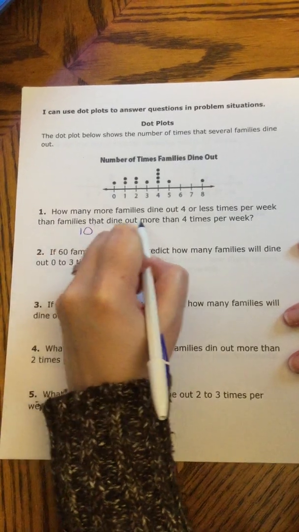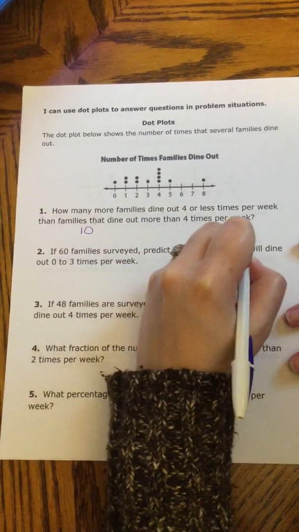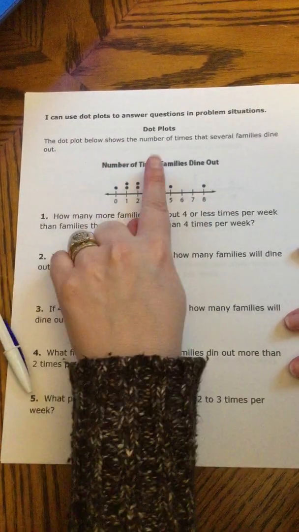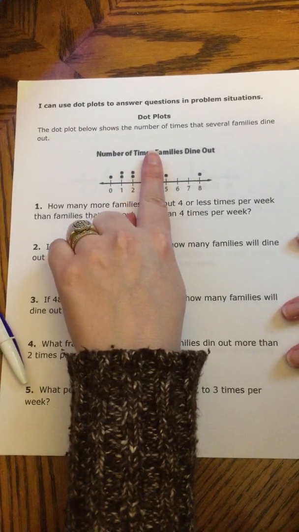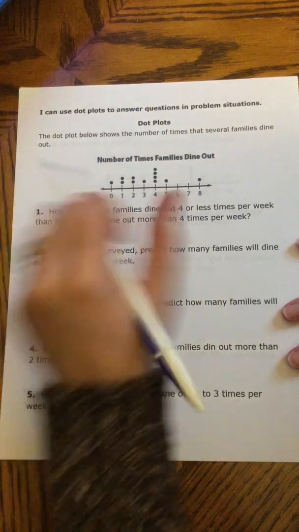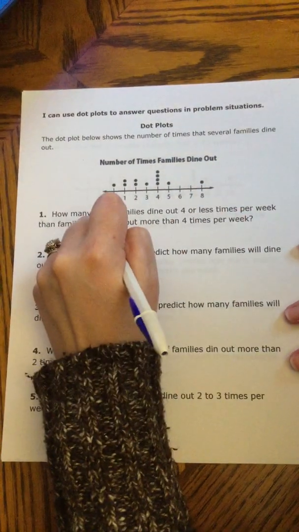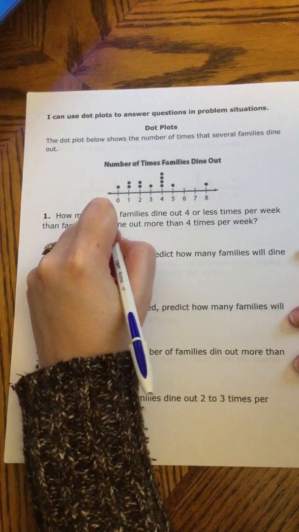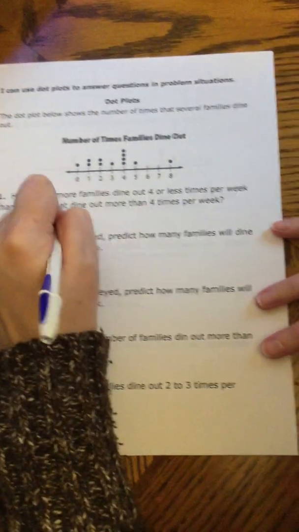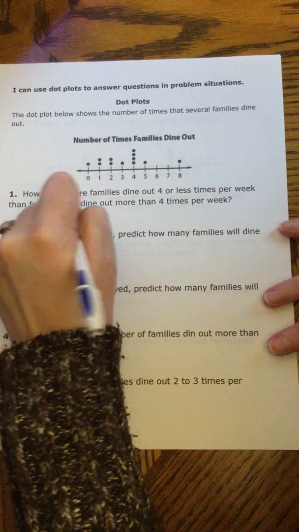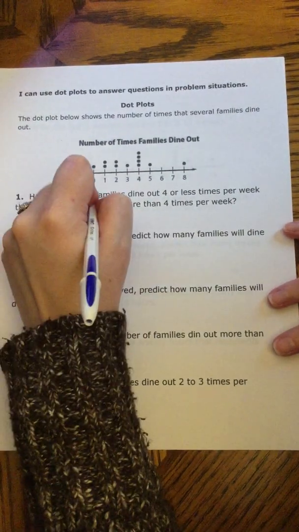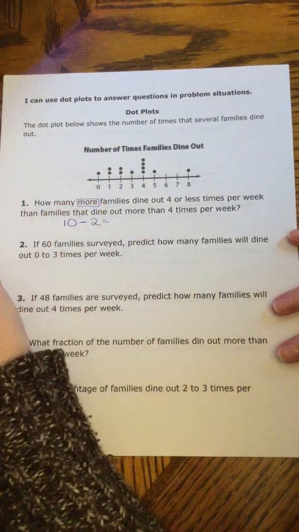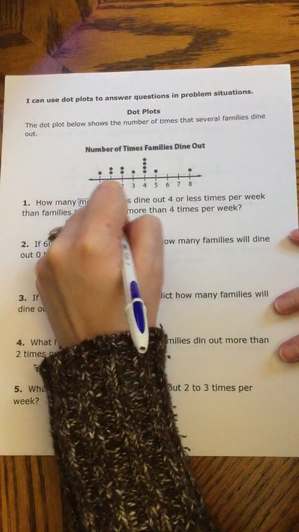Then families that dine out more than 4 times per week. So more than 4 is excluding 4, because 4 would be equal to 4. It's more than 4. So there's 1, 2. So we got 2 here. How many more families? So that means we're going to do subtraction. All right, the word more wants us to subtract. All right, so 10 minus 2 is 8.